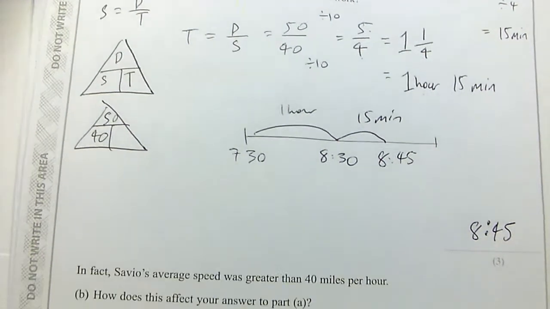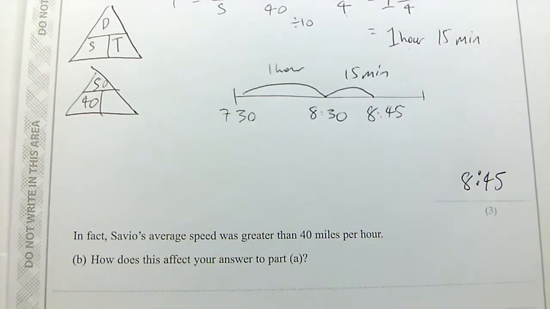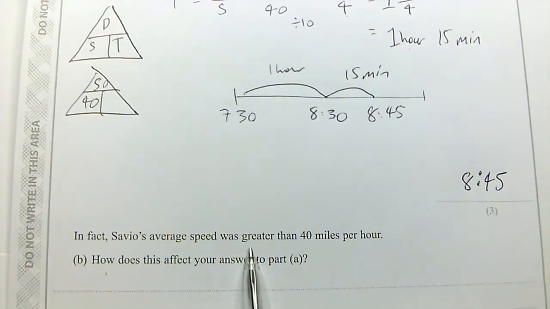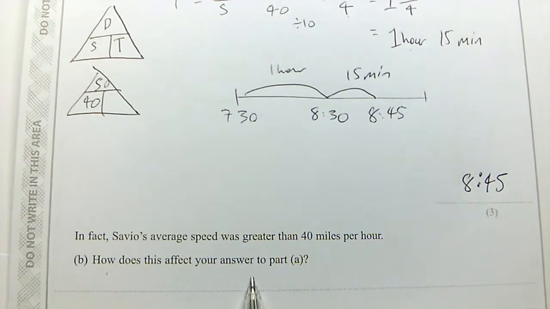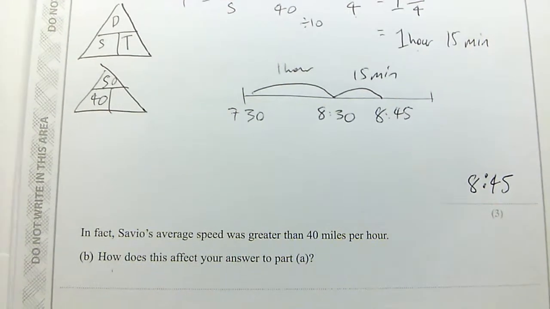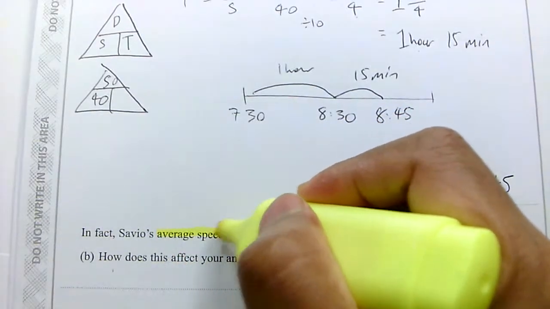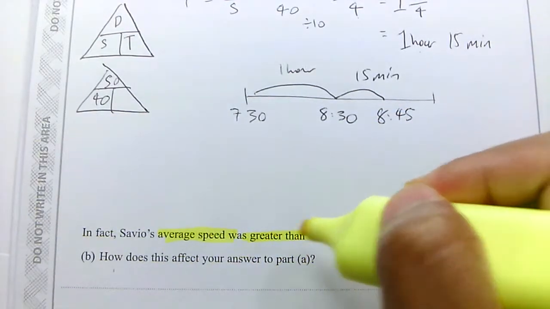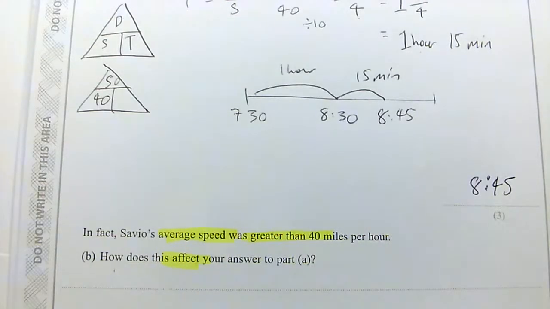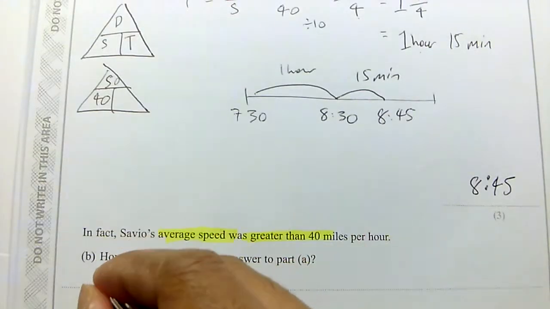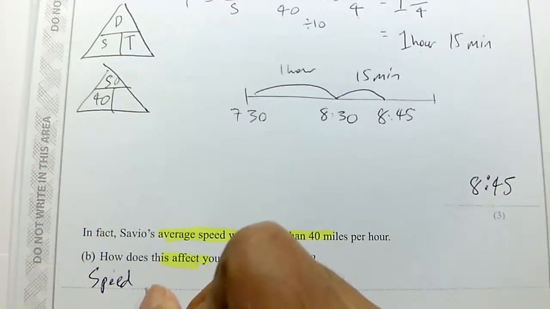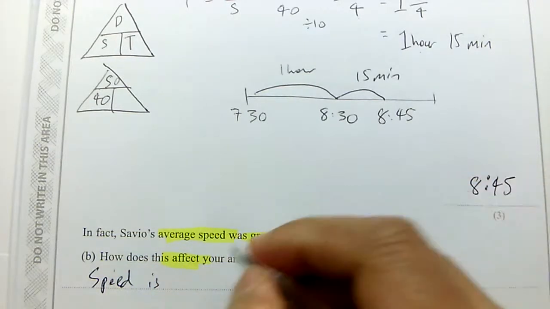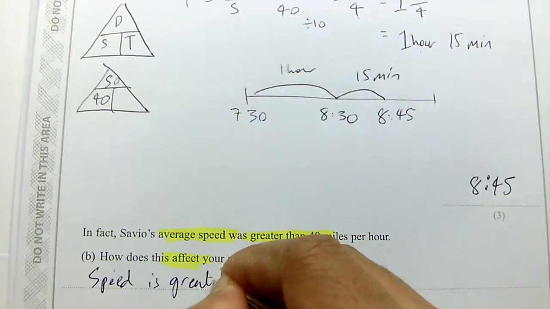Okay, let's go to part B. In fact, Savio's average speed was greater than 40 miles per hour. How does this affect your answer to part A? Okay, press pause and have a go. So Savio's average speed was greater than 40 miles per hour. So how does this affect our answer? So the speed has gone up. Speed is higher, is greater.